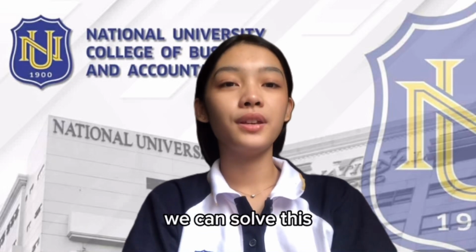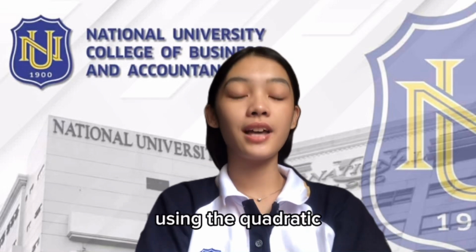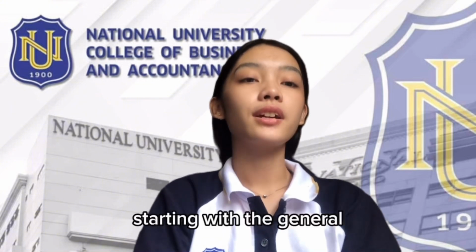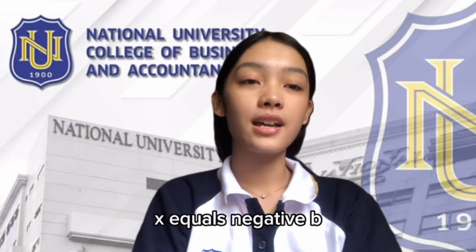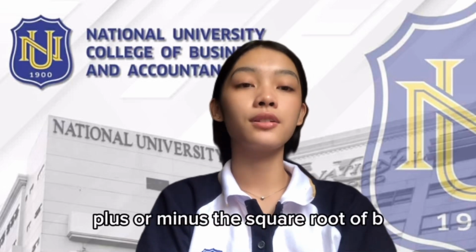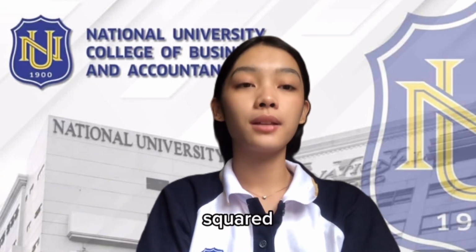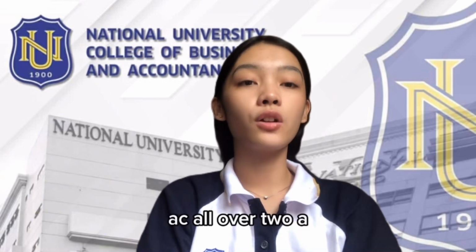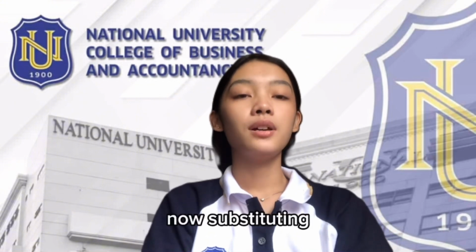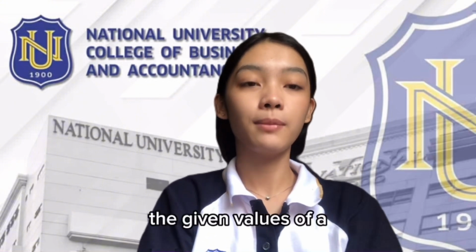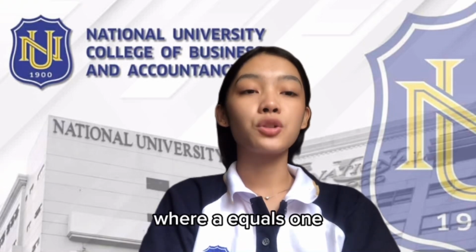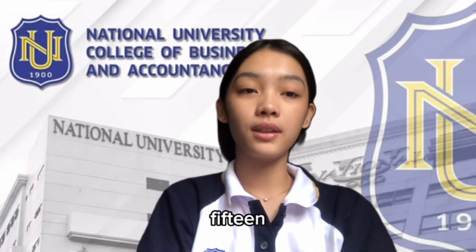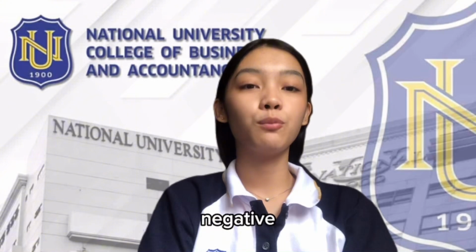We can solve this quadratic equation using the quadratic formula. Starting with the general quadratic formula, x equals negative b plus or minus the square root of b squared minus 4ac, all over 2a. Now, substituting the given values of a, b, and c, where a equals 1, b equals 15, and c equals negative 25.